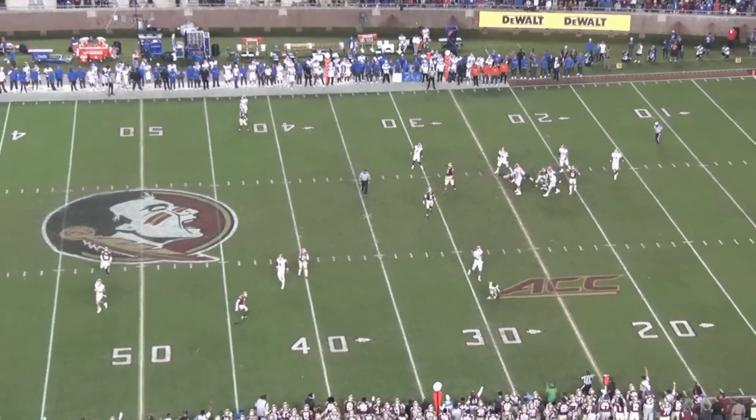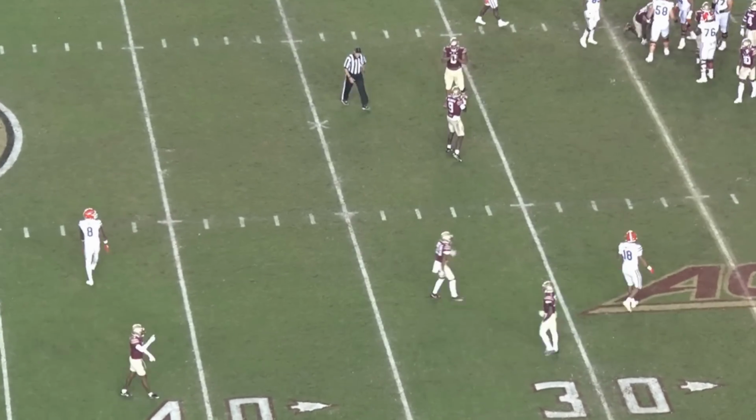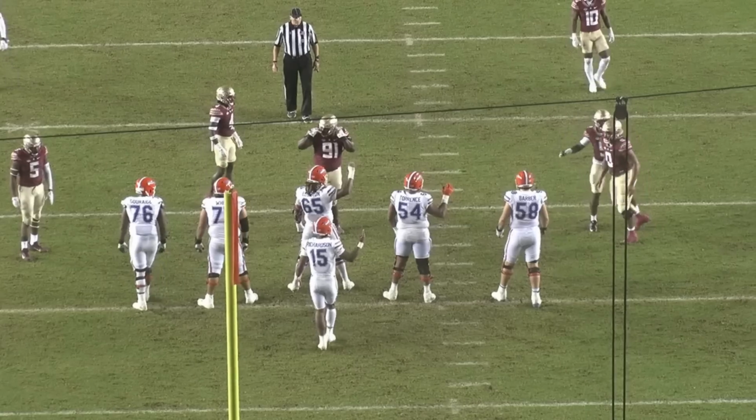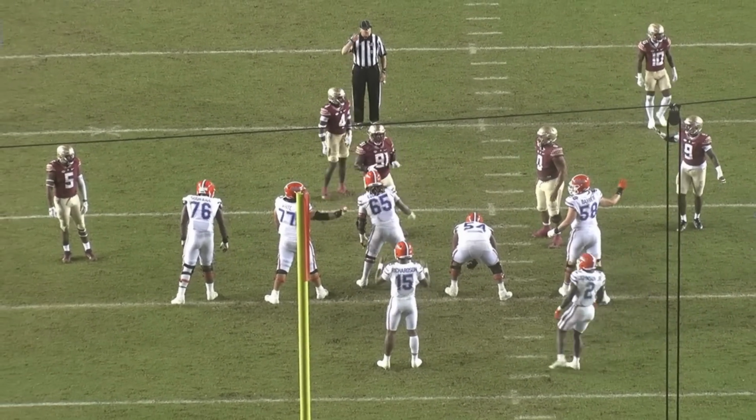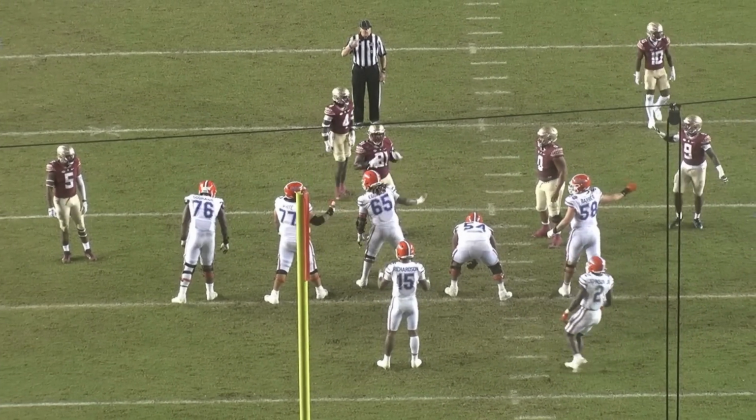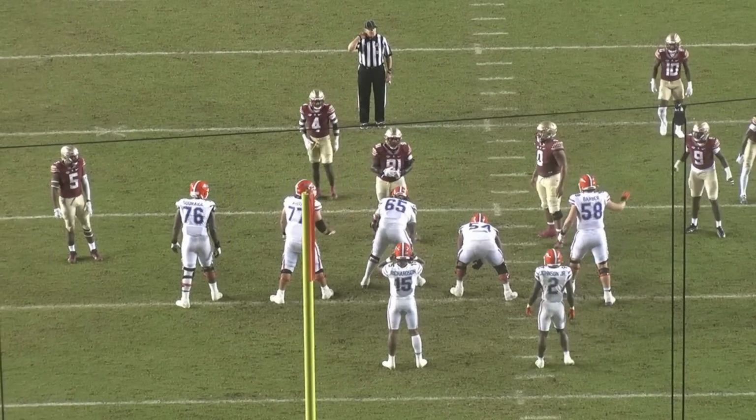Again, he's certainly athletic enough to make the first guy miss. Then we don't put the ball where we want. So there's a lot of moving parts here. I'm going to get into guesstimating here, but you can see the offensive line pushing their hands to the right. That usually means they're sliding to the right.